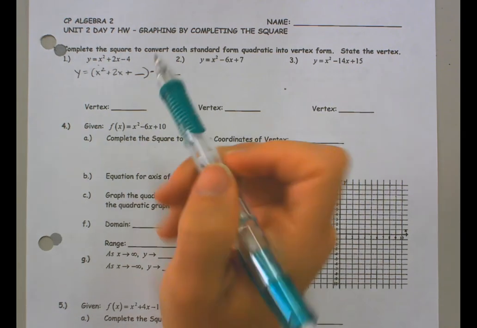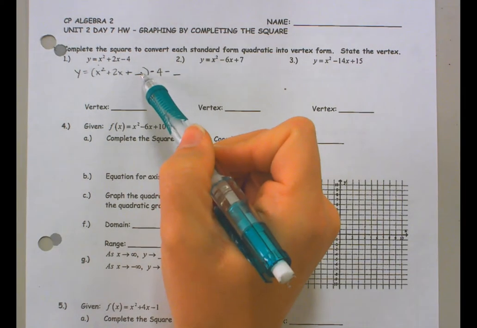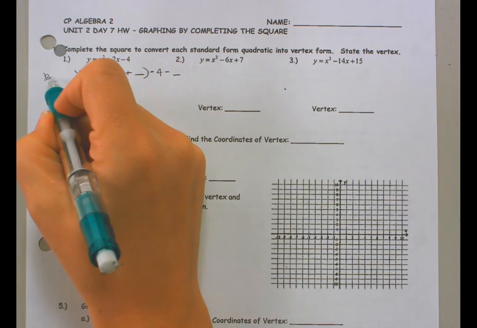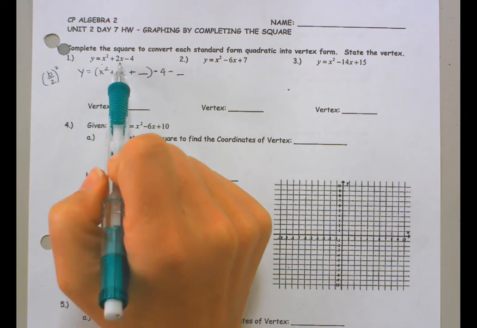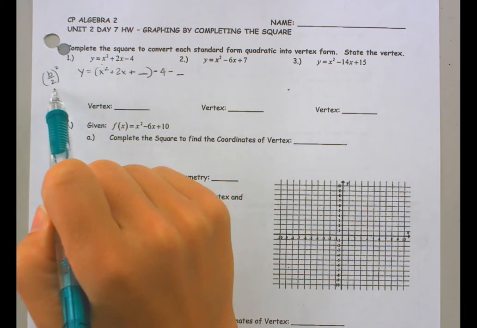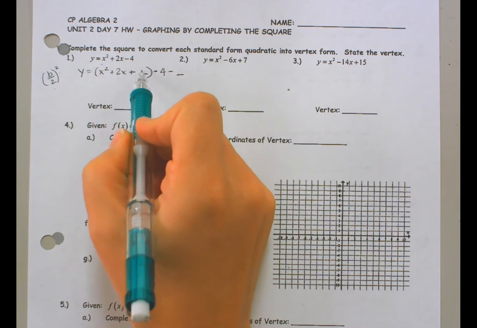So then to figure out what term goes in here, there's an equation. We can use b divided by 2 and square it. So b in this case is 2. 2 divided by 2 would give me 1. 1 squared gives me 1.